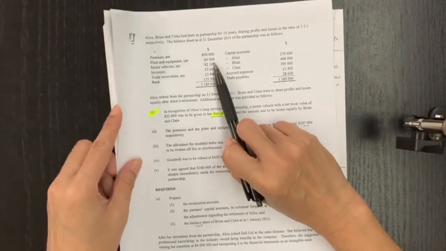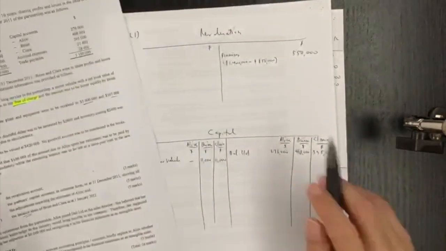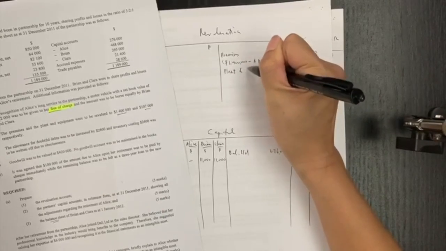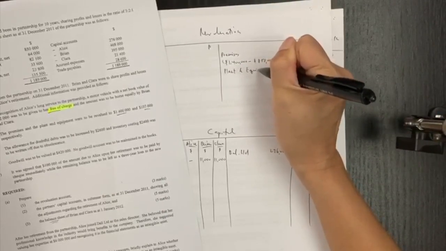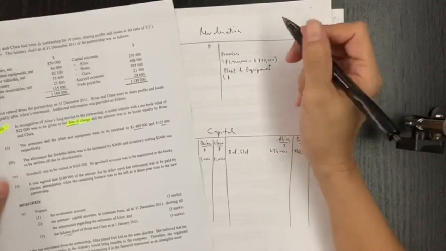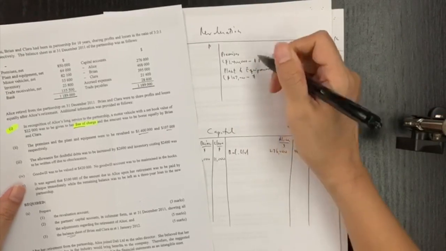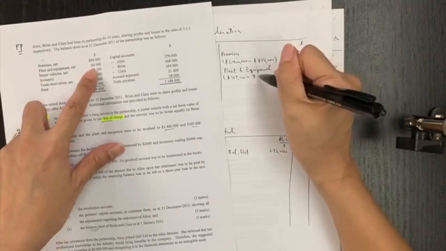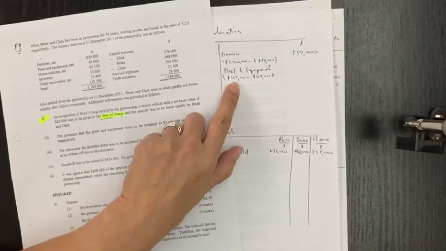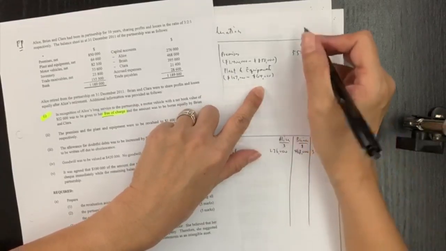So increase, that is debit plant and equipment, and then I credit revaluation and put plants and equipment with the change. So how do we get the change? The new value, 107,000, minus the old value, plants and equipment, is 64,000. Okay, I use my calculator. 107,000 minus 64,000.